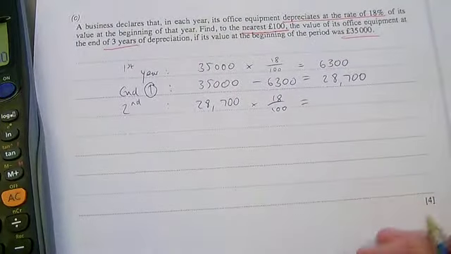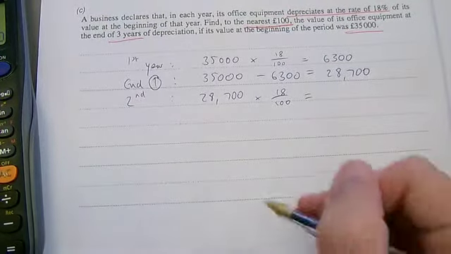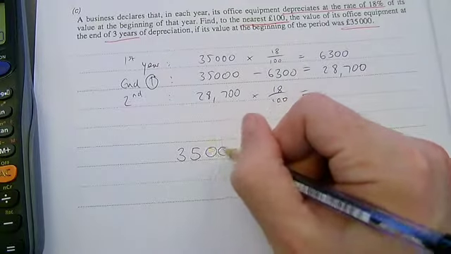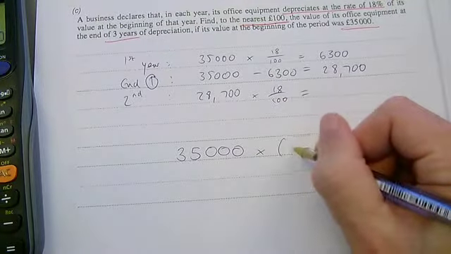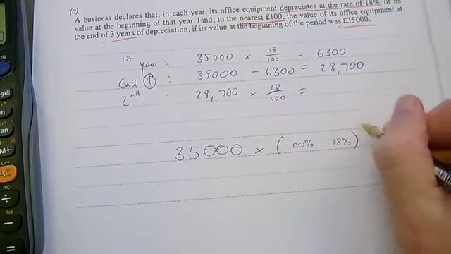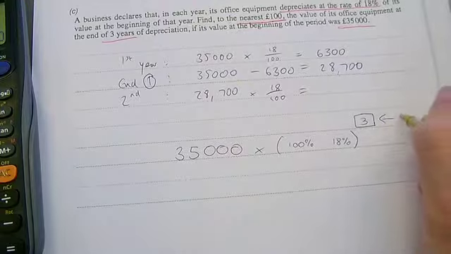And just repeat. The much quicker way is to do what James did, which is to do your original sum of money. You multiply it by 100%, 18% here, and this is to the power of 3, and that's because it is the number of years.